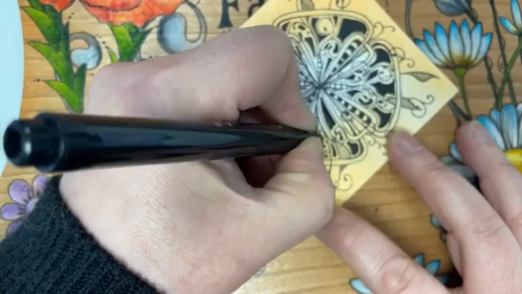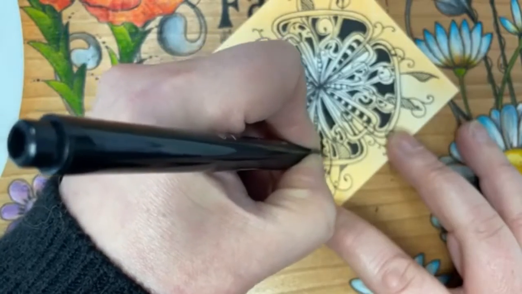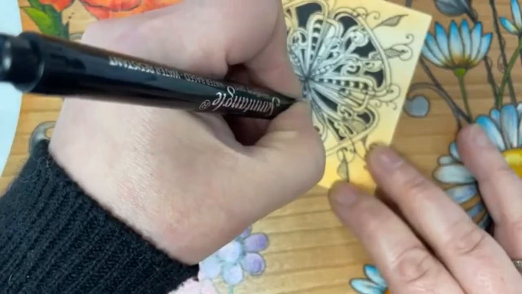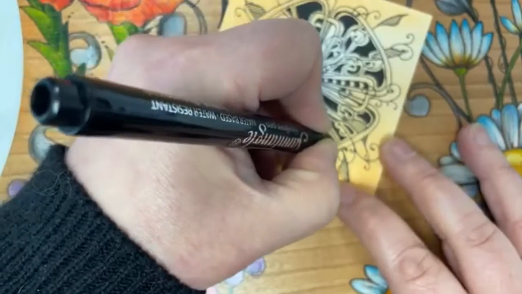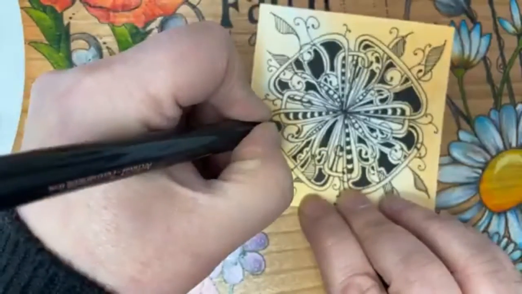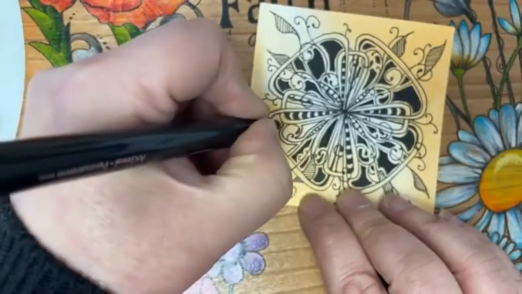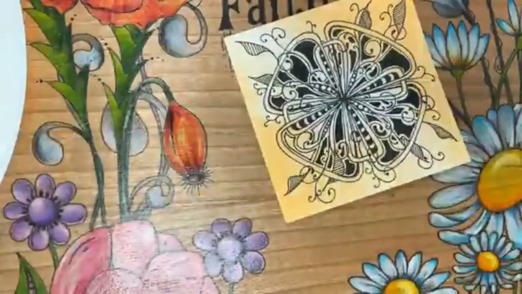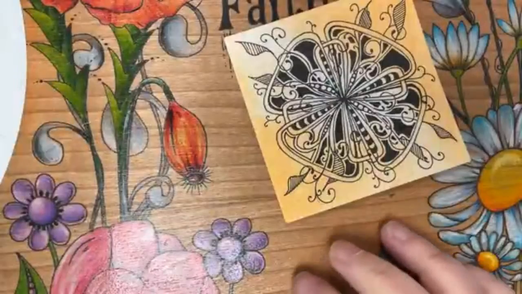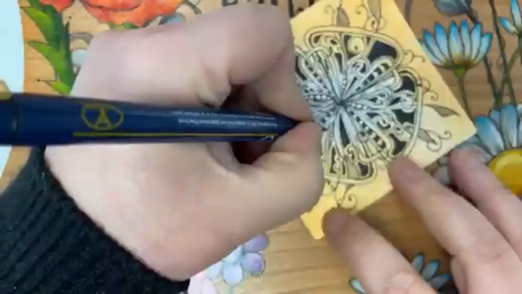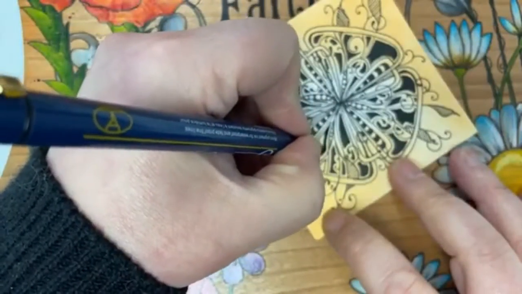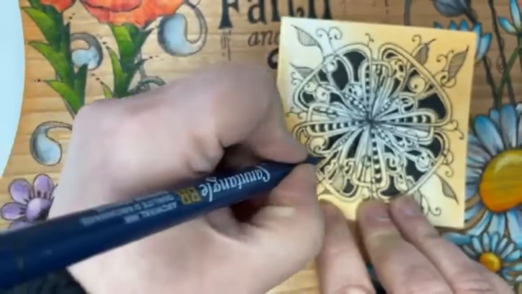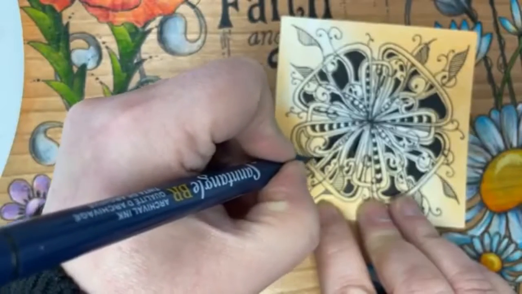And working it round. And into these ones. So this is going to be quite a large one there. I'm just going to put the lid on that one. And here we go. Look that bit. And this one.